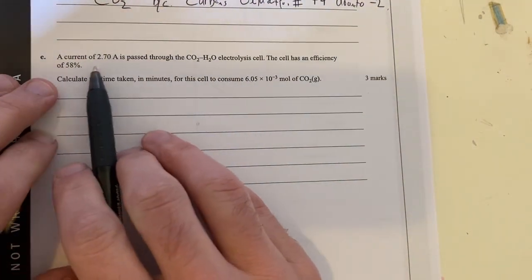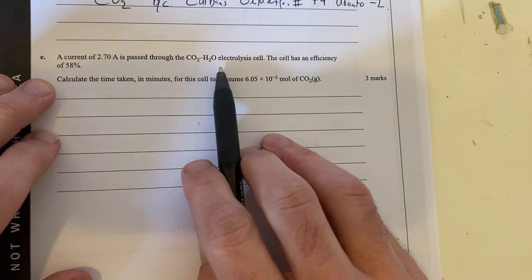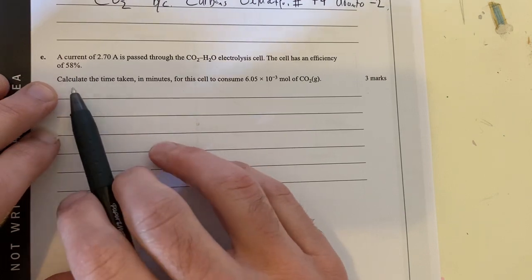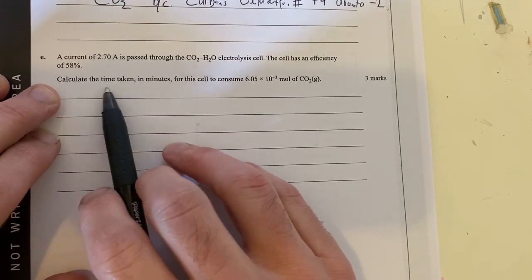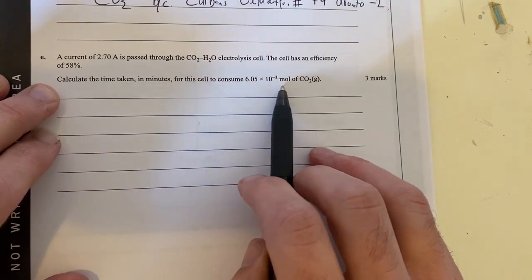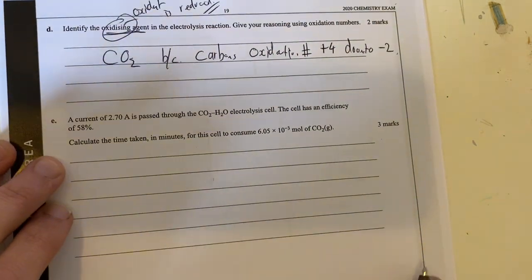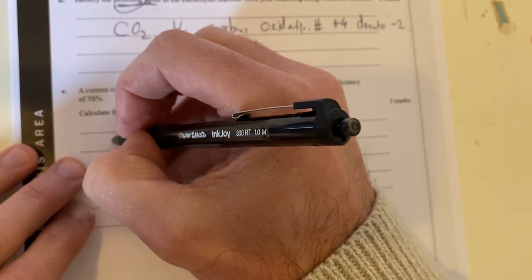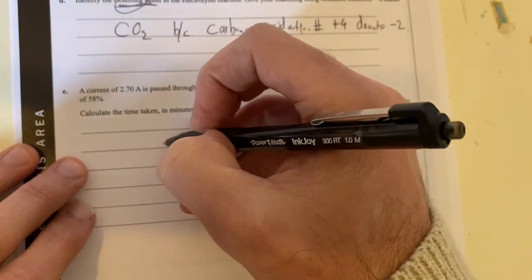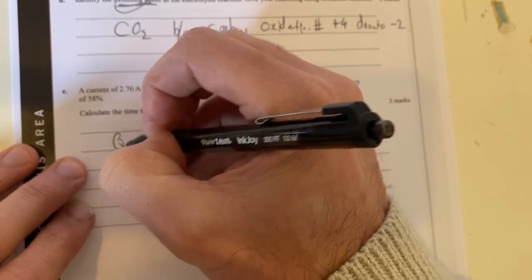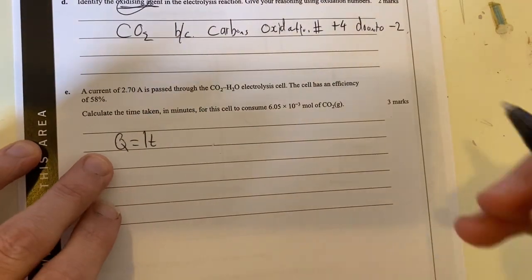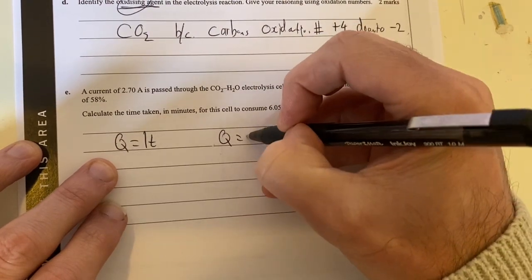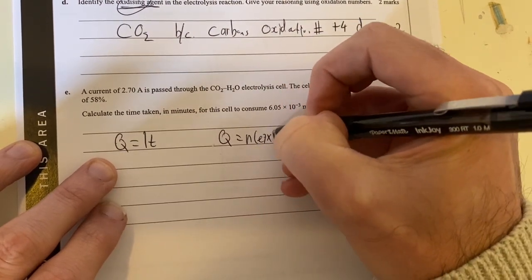Anyway, a current of 2.7 amps has passed through this electrolysis cell. The cell has an efficiency of 58%. We need the time taken for this cell to consume that many moles of carbon dioxide. So what have we got? What are my equations? Q equals IT, I know that much, so this is going to give us our time. Q also equals number of moles of electrons times Faraday.